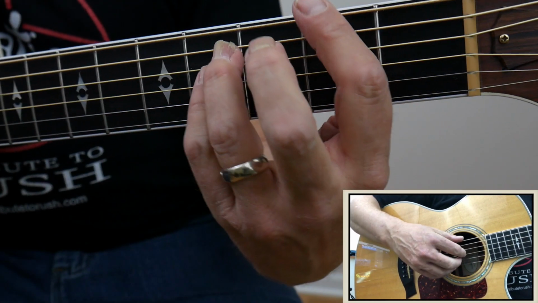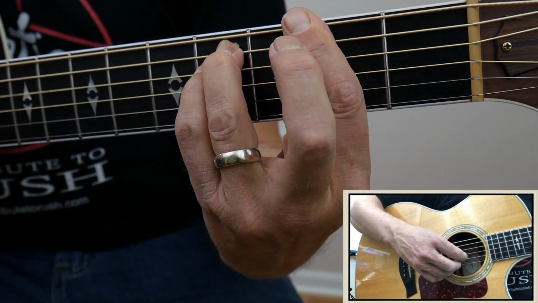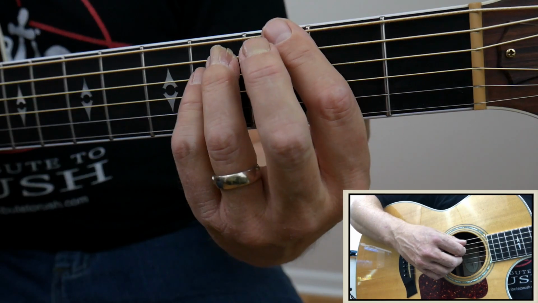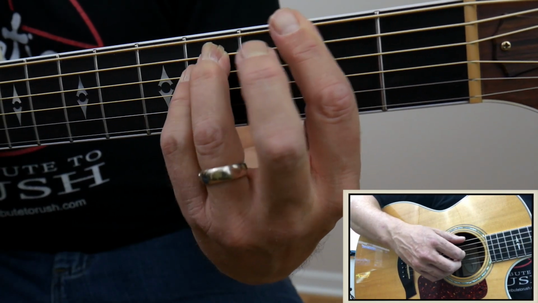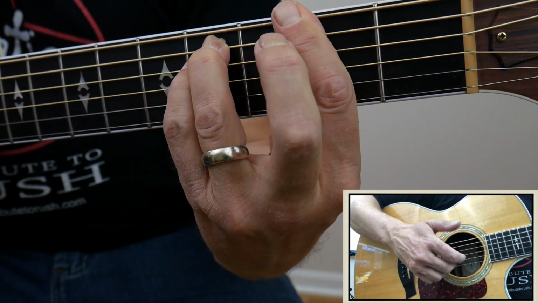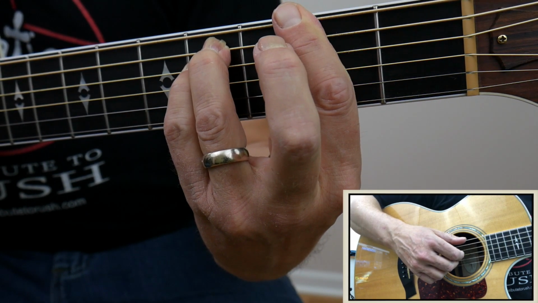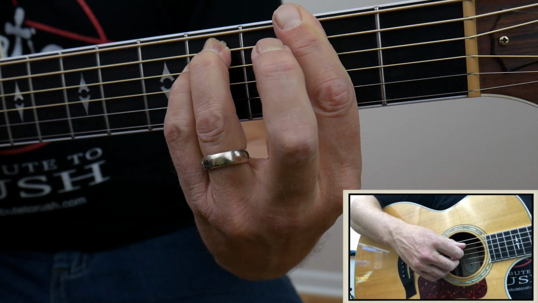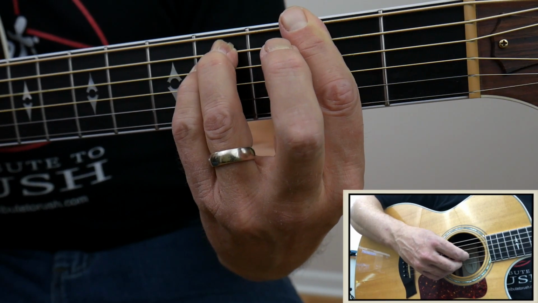Now we go to the F sharp minor. So you notice how I do the lower and the higher, both on the E string. Drop down to that B string on the right hand, so watch my right hand, and then I'm going to do a little one of these.